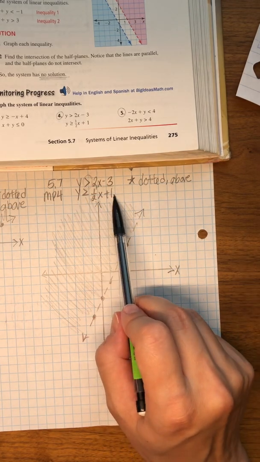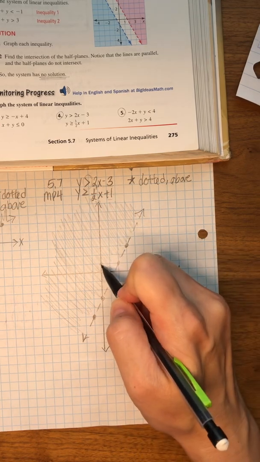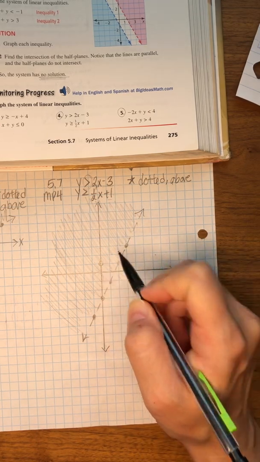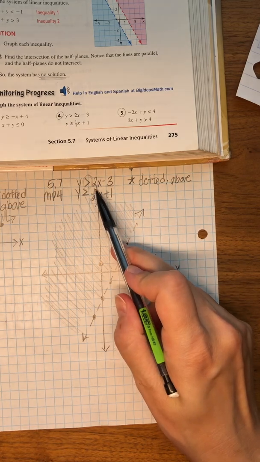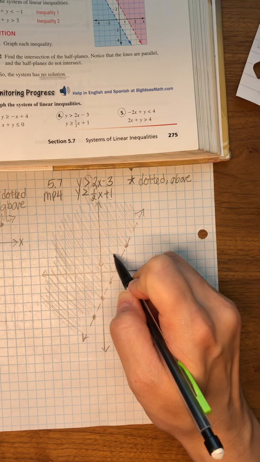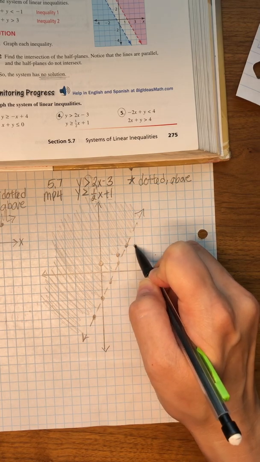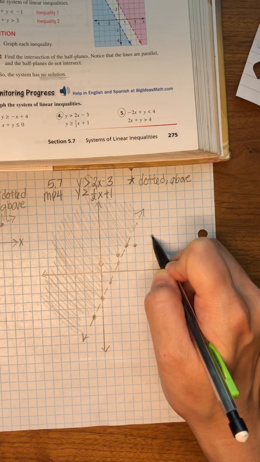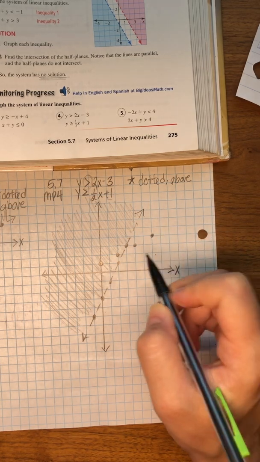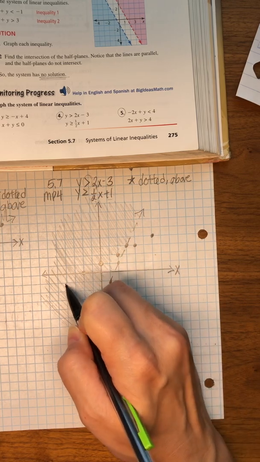Again, it's in slope-intercept form. Let's start with the y-intercept of 1. So here's positive 1. And now we're gonna use our slope, which is 1 over 2. So rise over run, we're gonna go up 1, right 2. Up 1, right 2. I can go the other way here, down 1, left 2.